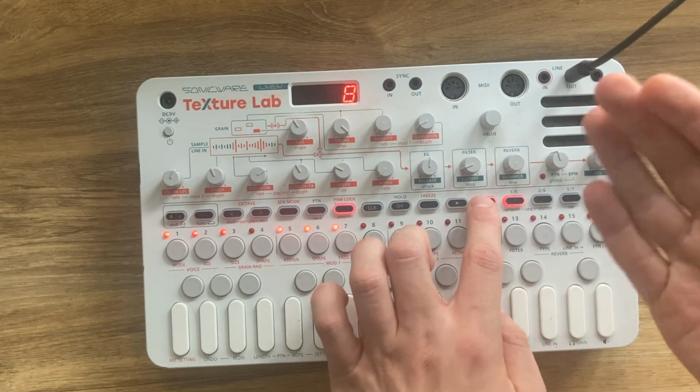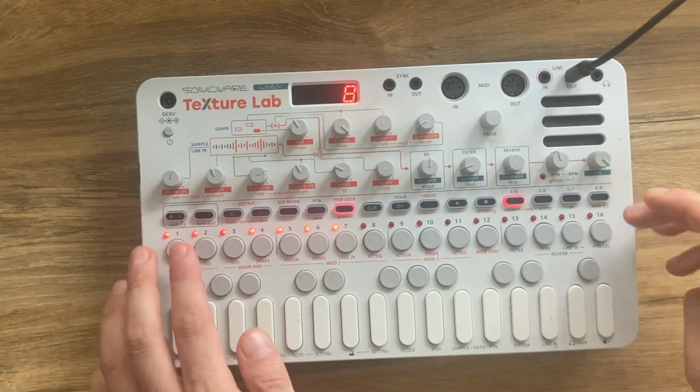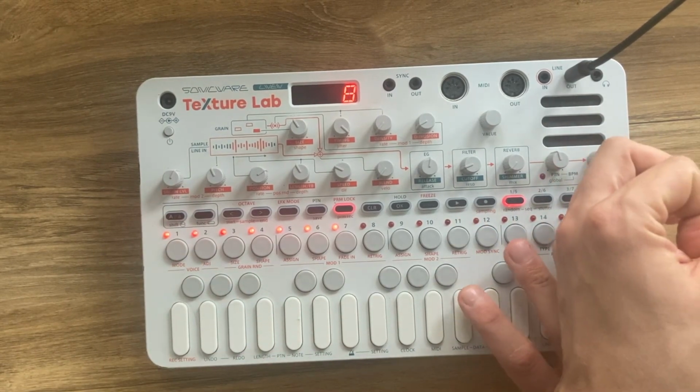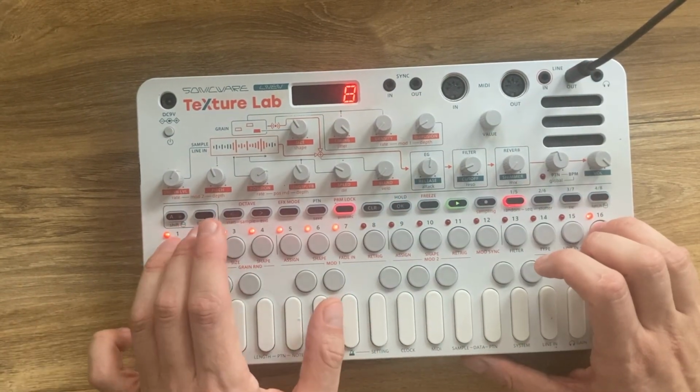Alternatively, we could do this the same way we did with the 8-bit warps, where we exit recording mode, turn on stutter, park our finger on one of the empty steps. You could also get just a heavy object and keep this down, and then you'd have both hands free. And now we can finger drum once again.